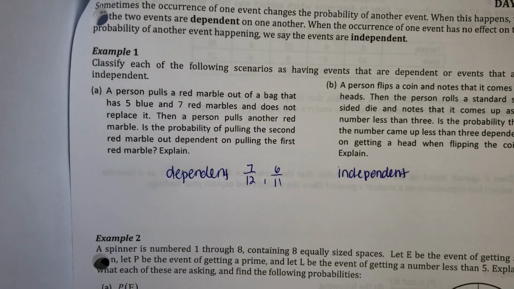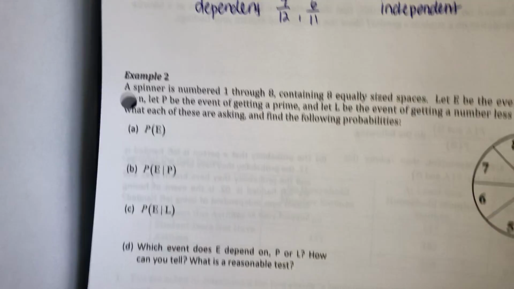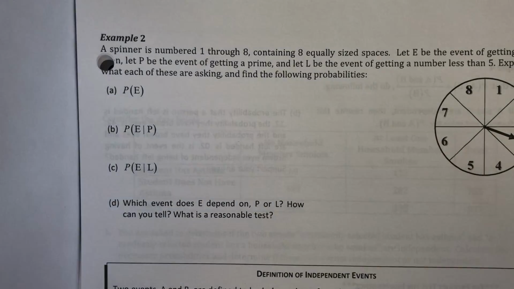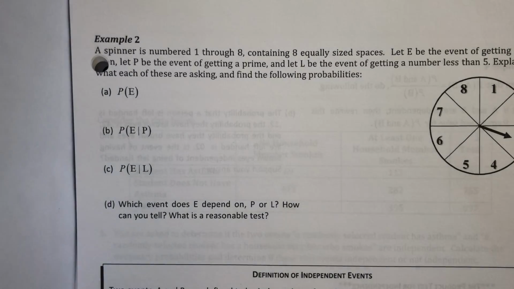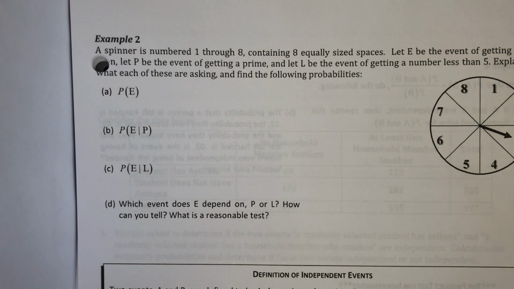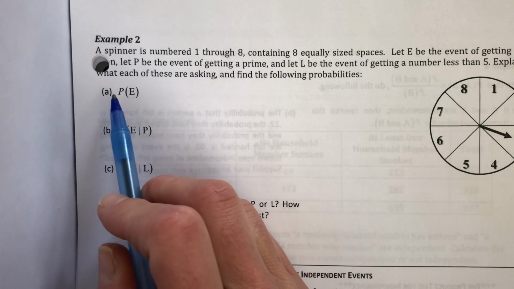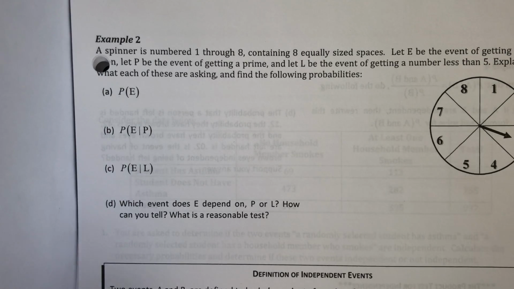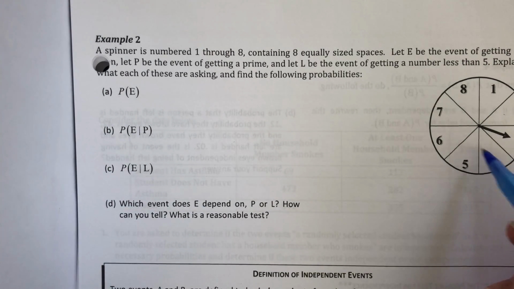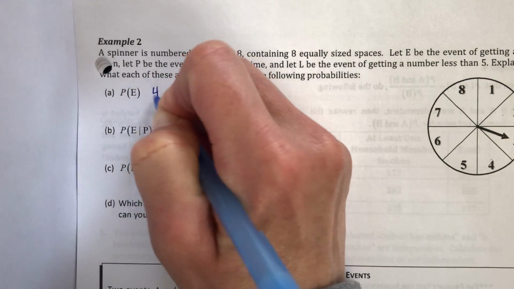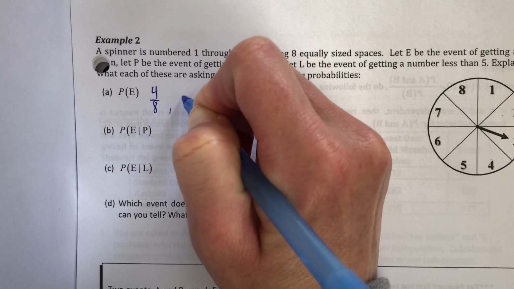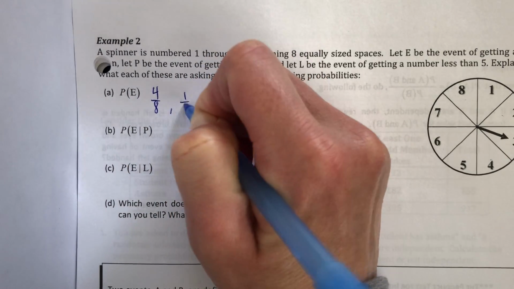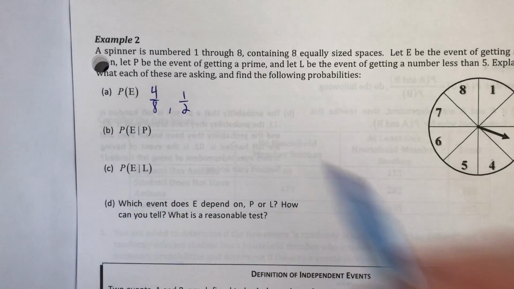And then here in this example 2, we'll show you how we kick it up a notch to make it more of an Algebra 2 type of a problem. So go ahead and read over the question, and then we'll start in with part A. Part A says, find the probability of getting an even number. Okay, well that's pretty basic. There are 1, 2, 3, 4 even numbers out of 8. You can write 4/8 or a half.